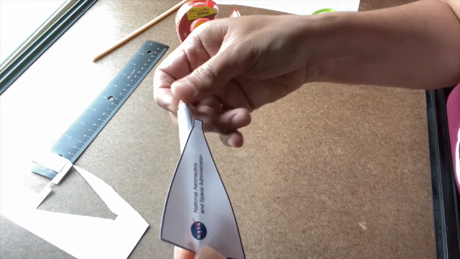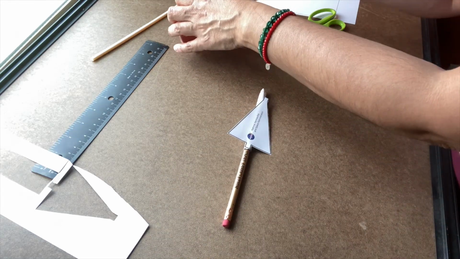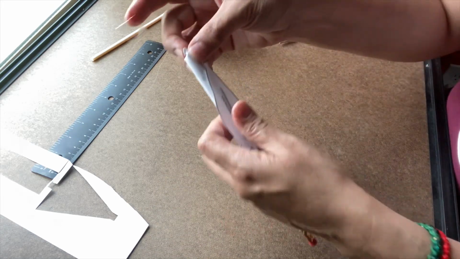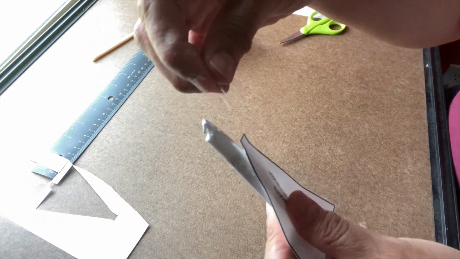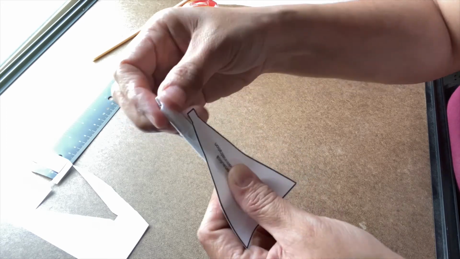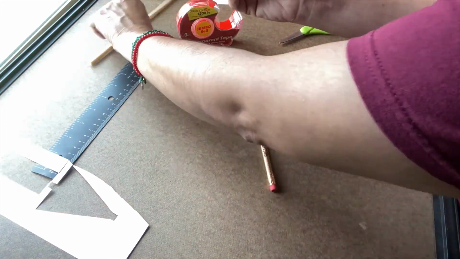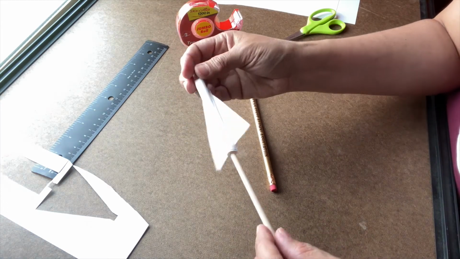Remember that to make this airplane fly, you will need to produce one of the 4 forces of flight called thrust. That is why it is important that the plane is sealed as much as possible. The next step is taking the pencil out and placing the straw in its place. That's it. Your X-59 model will be complete.